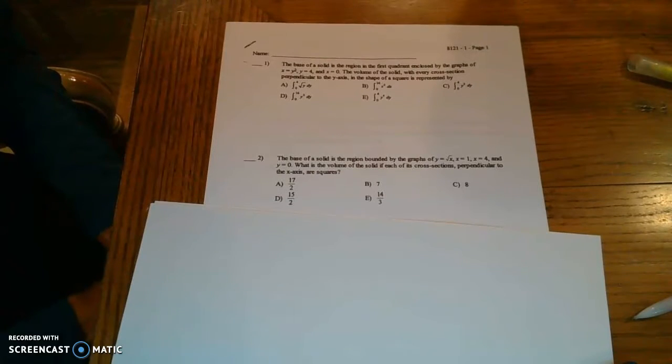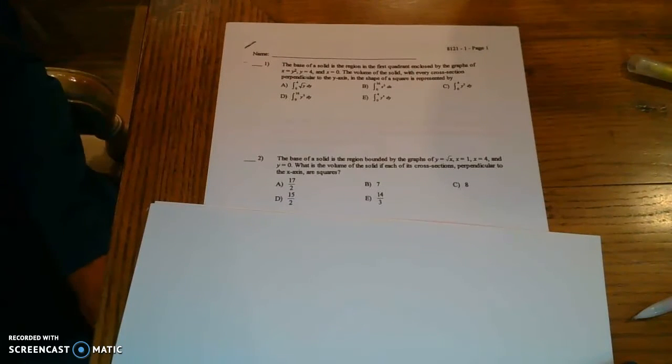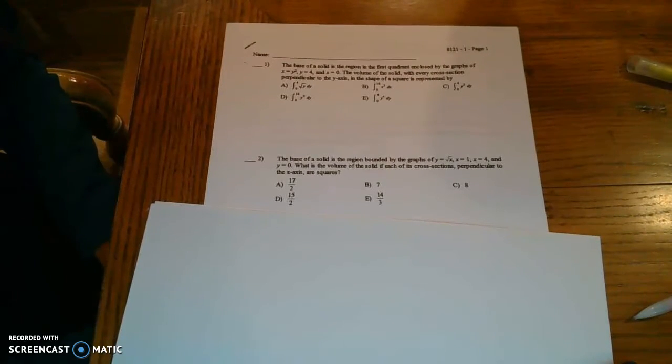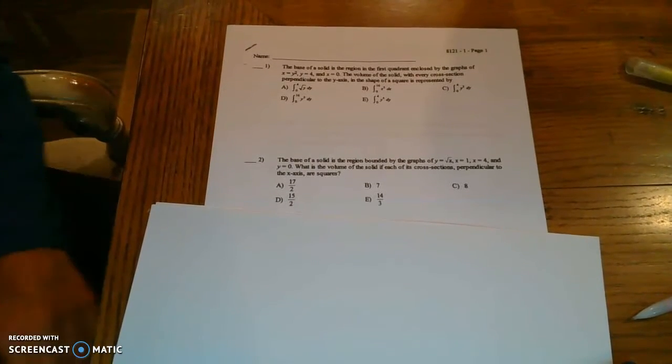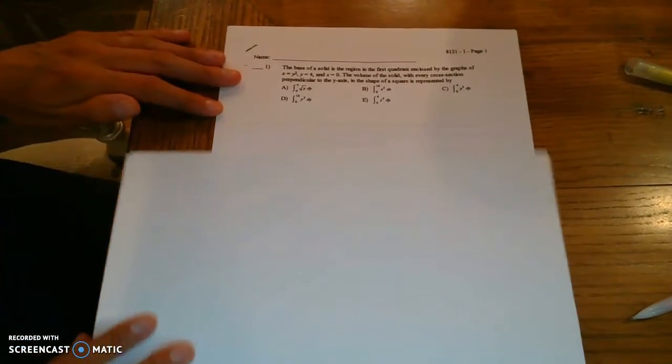Okay, so here's some practice on the volumes by cross-section worksheet. Basically, the two things you want to do are figure out what axis it's perpendicular to, try to give it a sketch so you have a better understanding, and then obviously know what shape we're dealing with. So let's look at number one together.